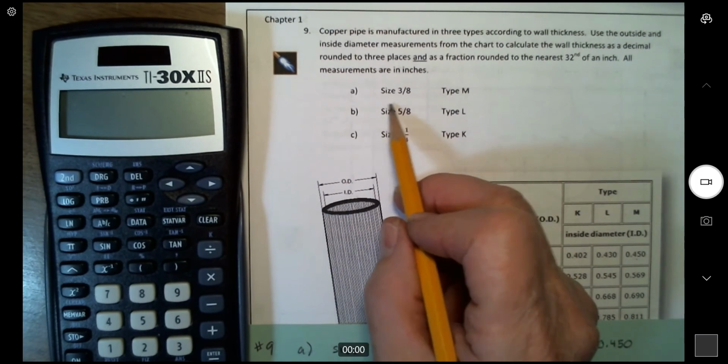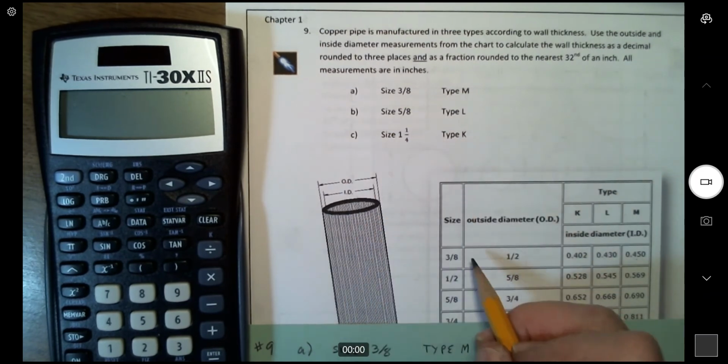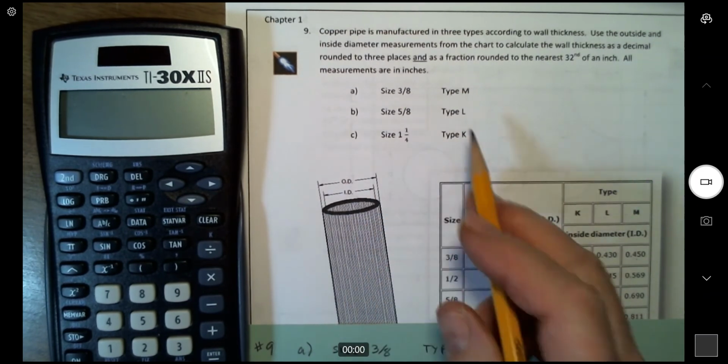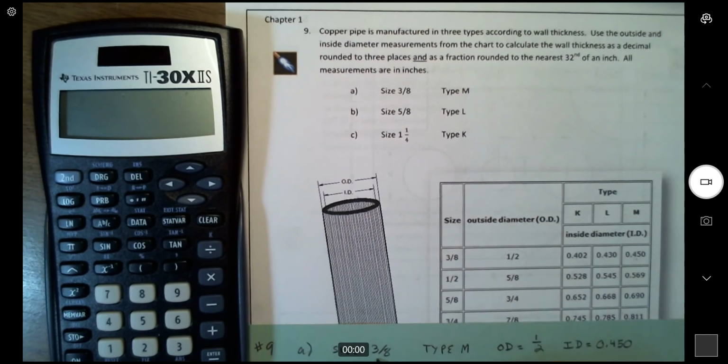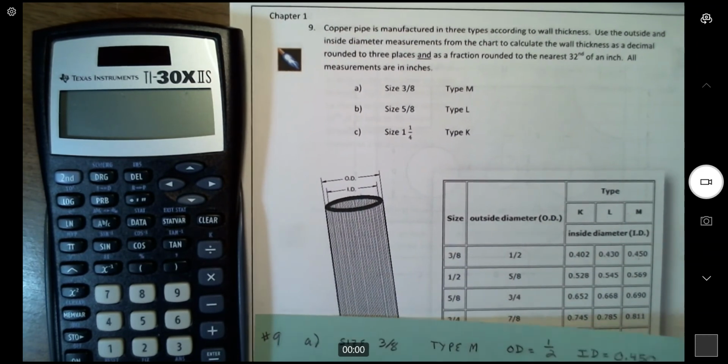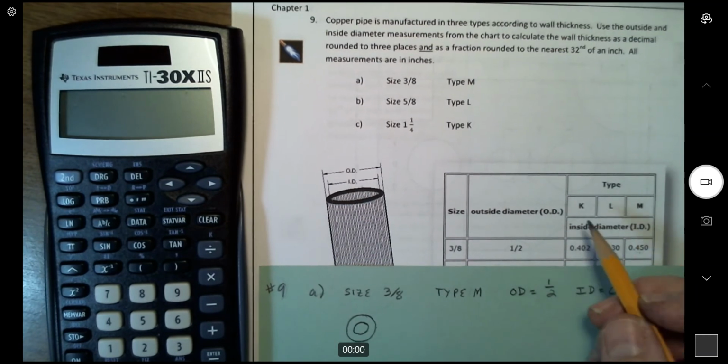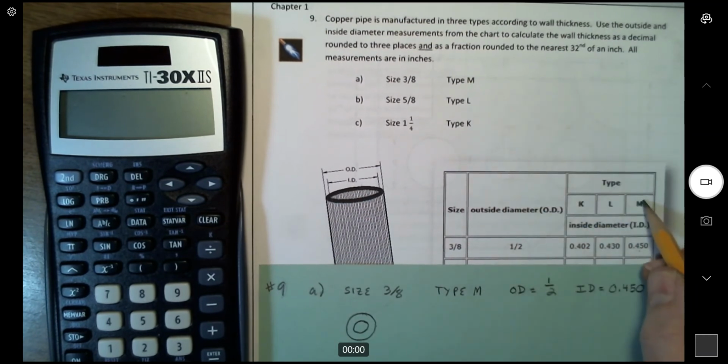And so we're only going to do part A. So we're looking at size 3/8, and I wrote that down over here. Let me scoot this up. I wrote 3/8, and they're interested in type M. So if I look at type M, the inside diameter is 0.450. So the size is 3/8, it's type M. The outside diameter is 1/2, and the inside diameter is this much.